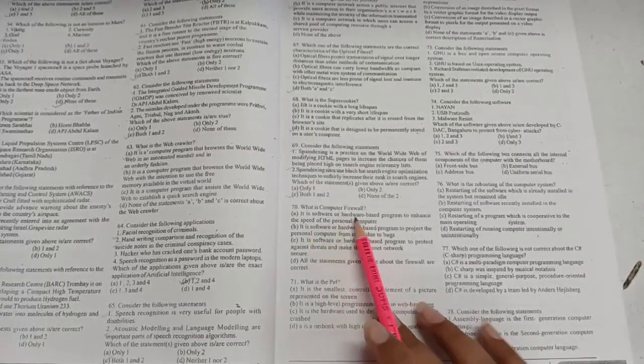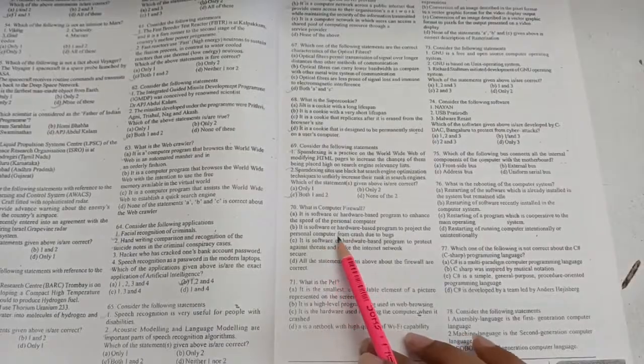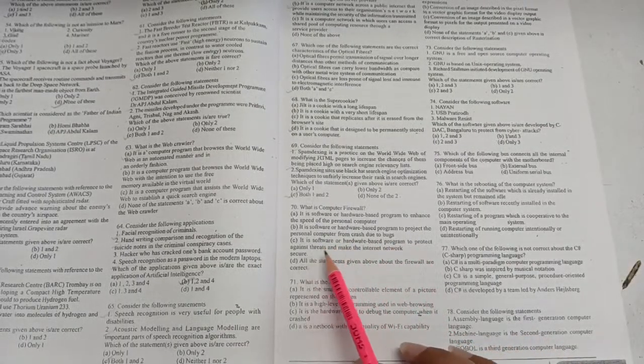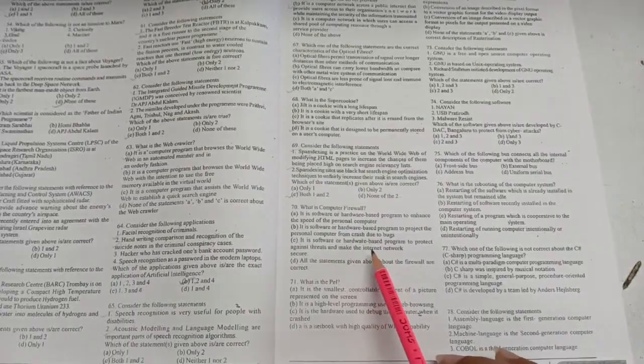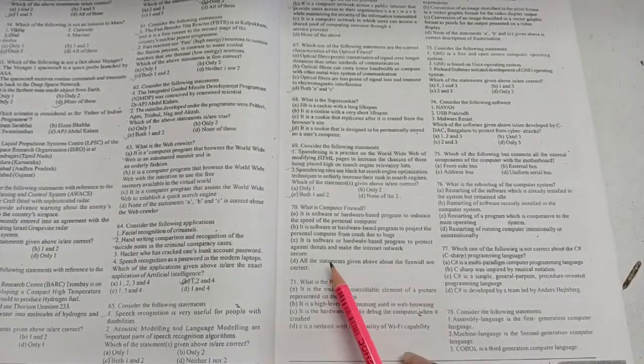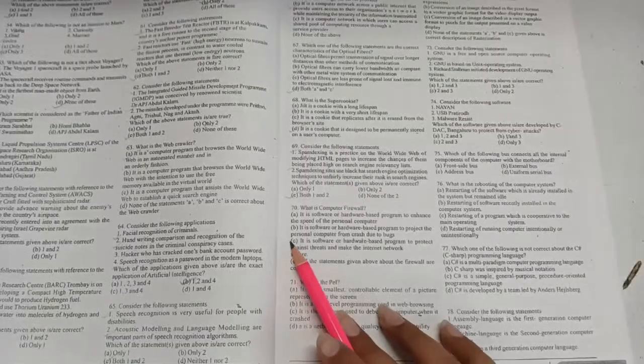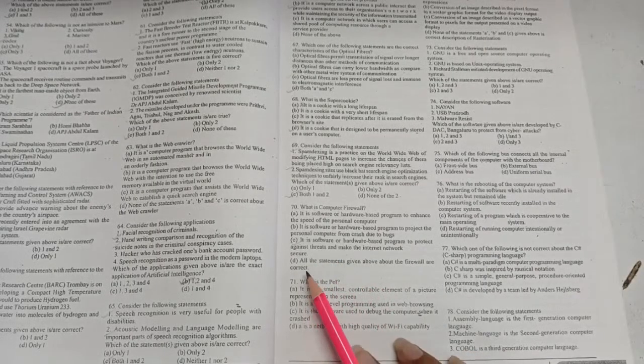What is computer firewall? It is software or hardware based program to enhance the speed of the personal computer. It is a software or hardware based program to protect the personal computer from crash due to bugs. It is software or hardware based program to protect against threats and make the internet network secure. All the statements given above about the firewall are correct. This answer is option C. It is software or hardware based program to protect against threats and make the internet network secure.